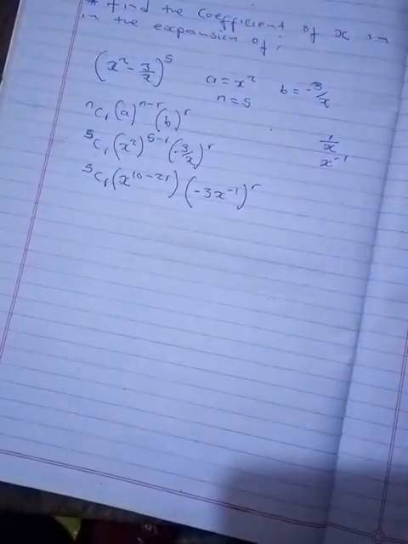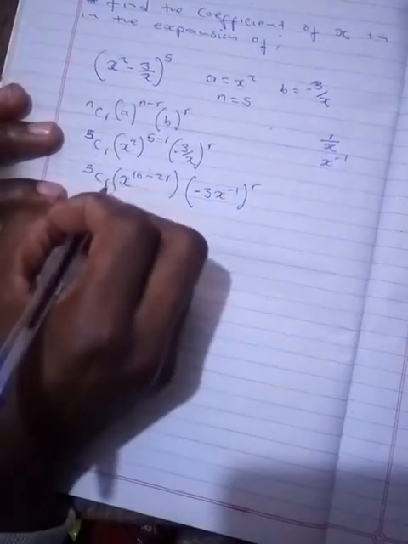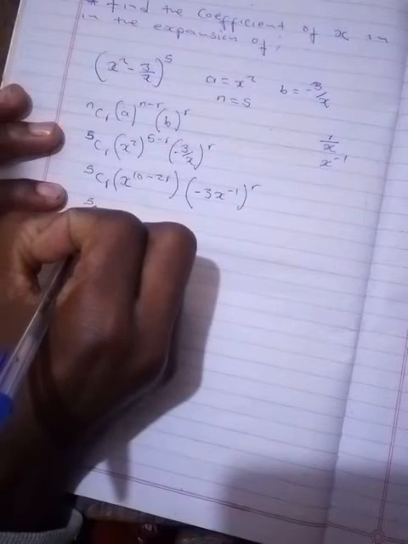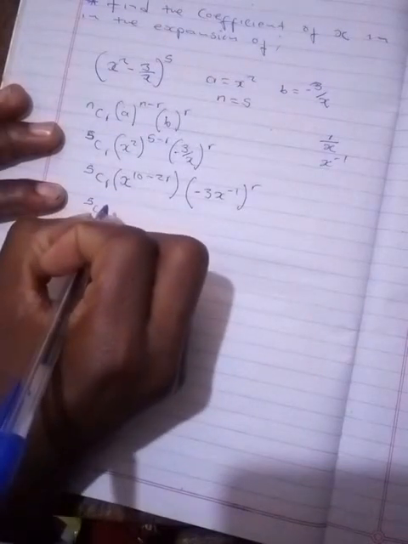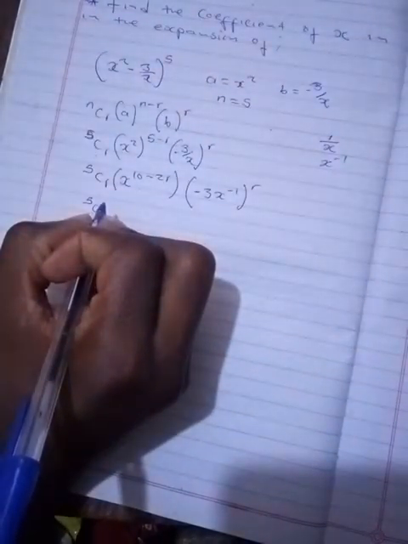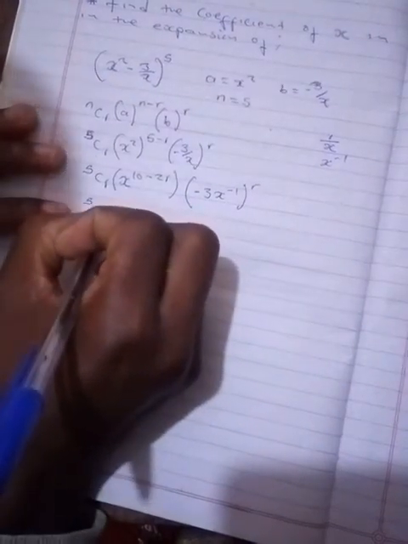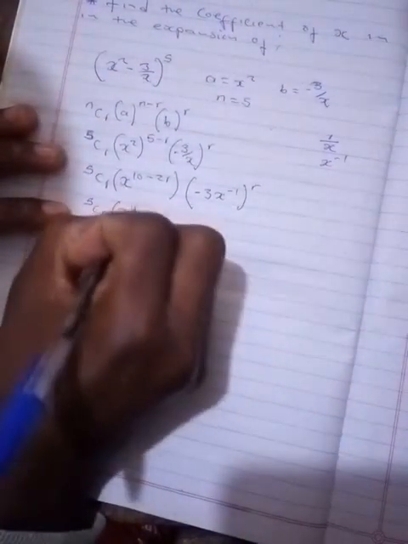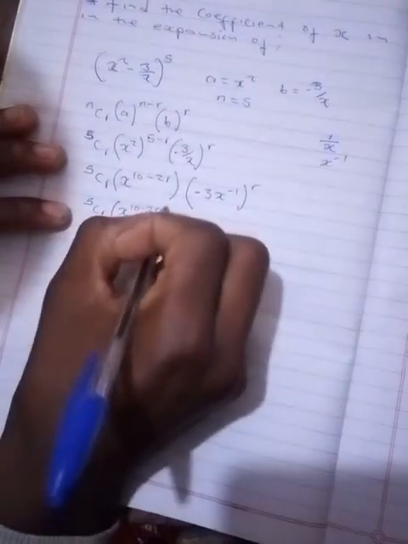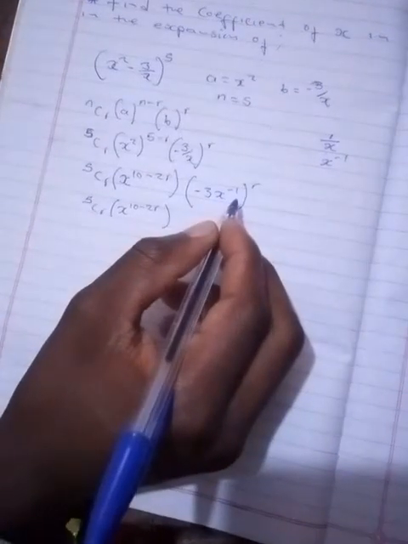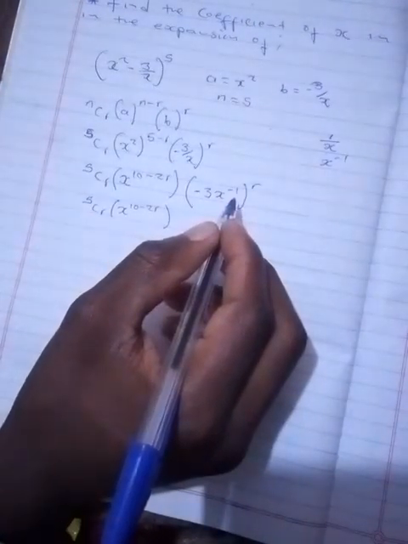So from here, we can say 5 combine r, x to the 10 minus 2r. This one, we can separate them. How?